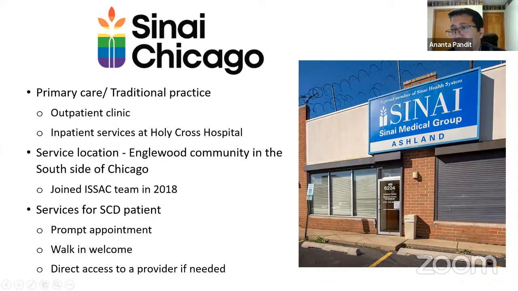As Dr. Kola mentioned earlier about the barriers between sickle cell patients and seeking emergency care, I have made my commitment to minimize that barrier. For that, at my office, I provide prompt appointments for sickle cell patients. They can walk in if needed, and they also have direct access to a provider if needed.